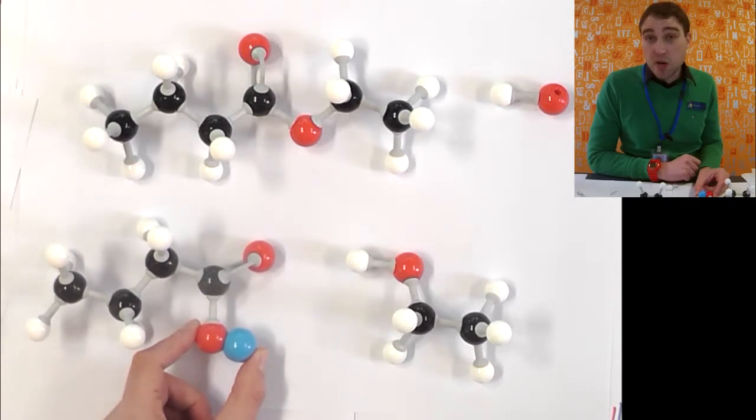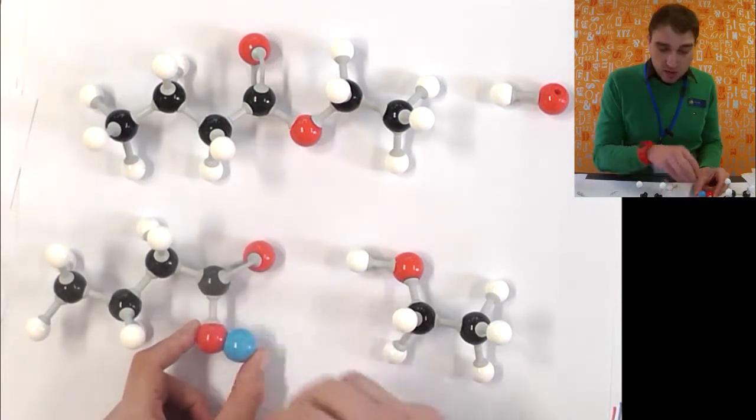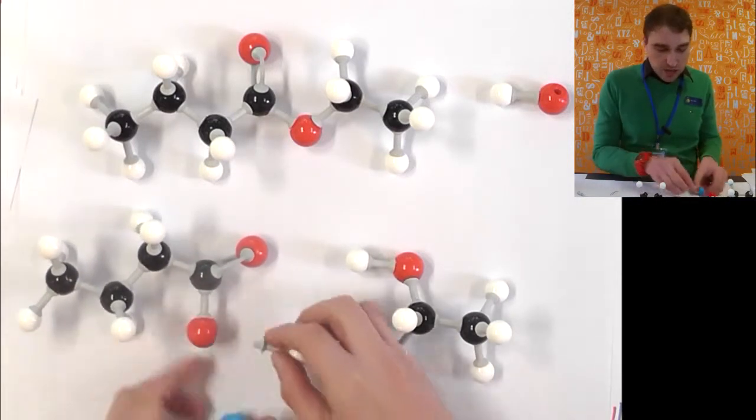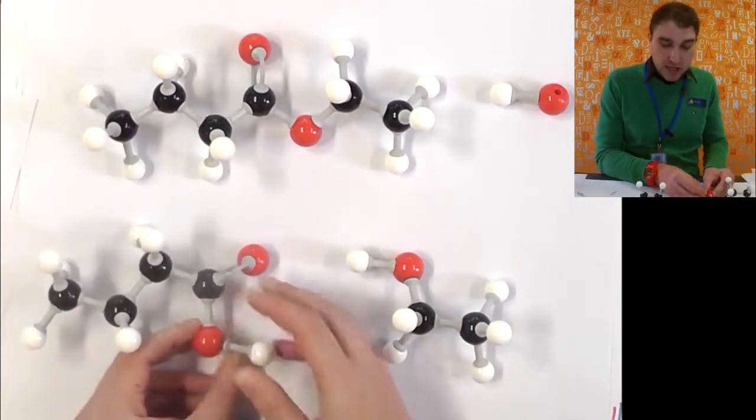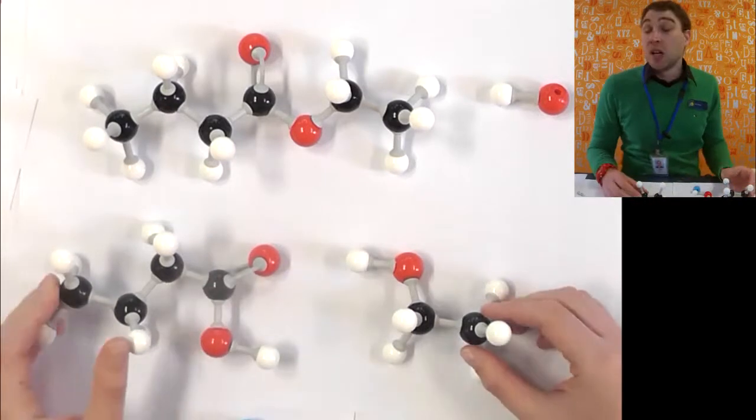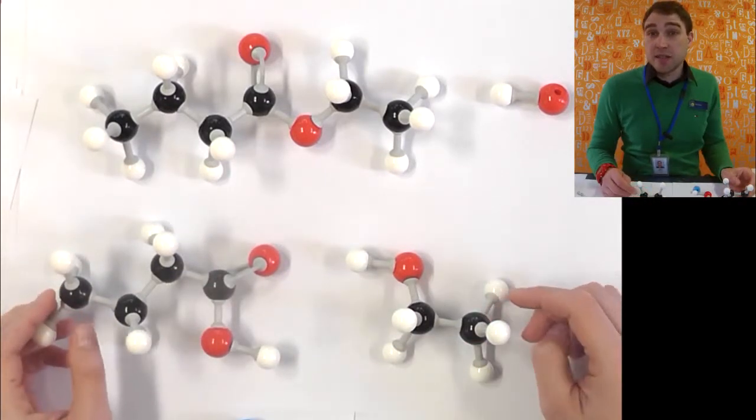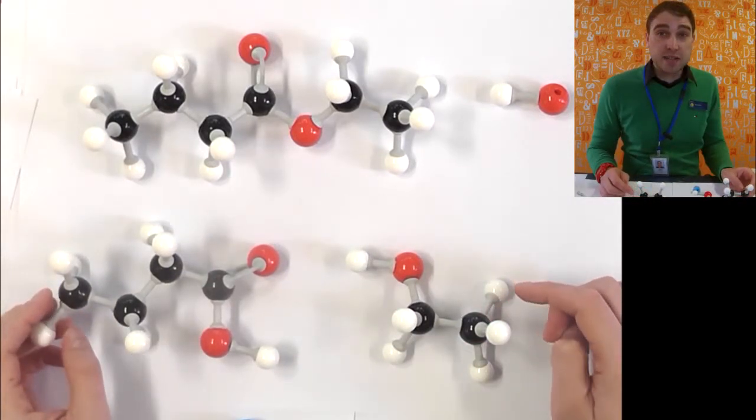So like I said, if you wanted to make the carboxylic acid again, you just react this with a strong acid, and you would get back from the carboxylate salt. So that's looking at esters, how to name esters, how to produce esters, and their hydrolysis.